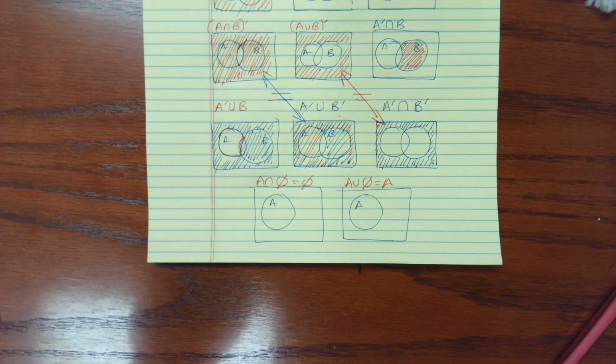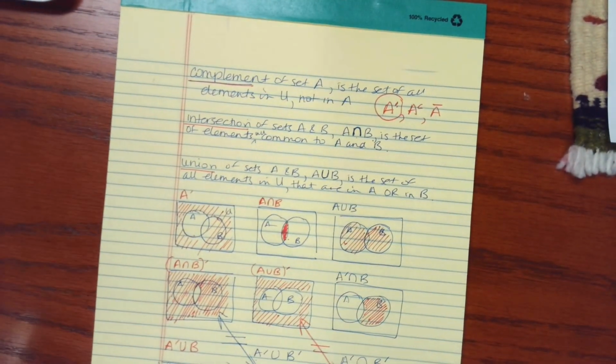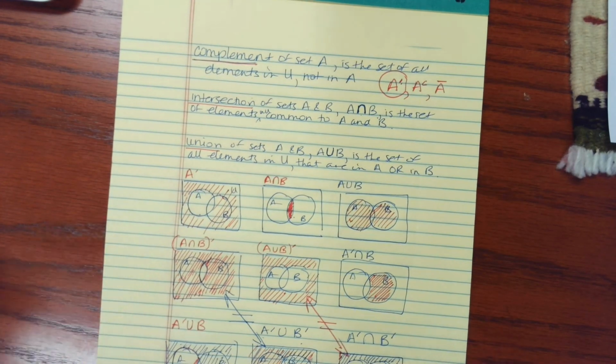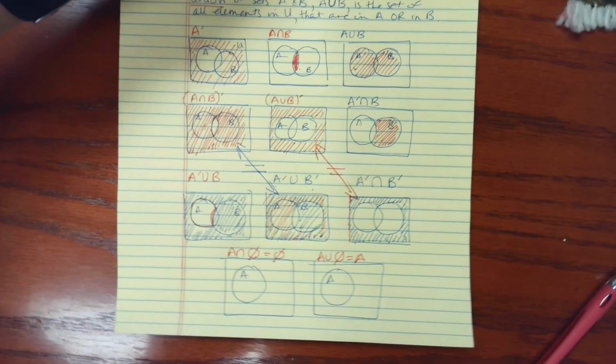All right, so those are some of the just basic ideas of the set operations and how we can represent those in a Venn diagram.